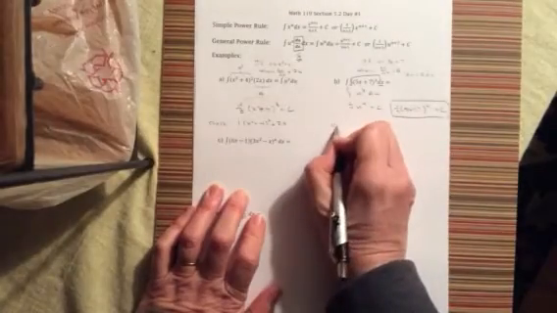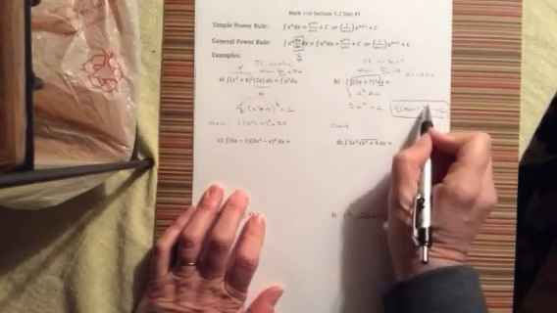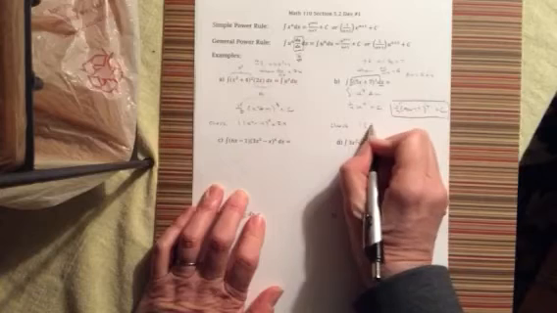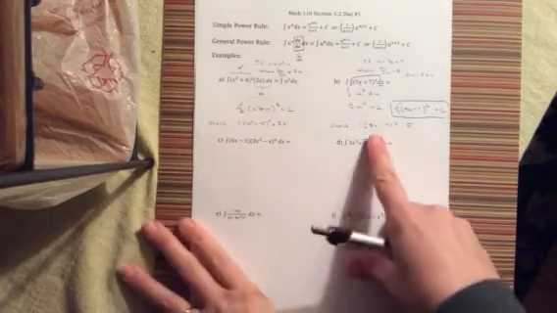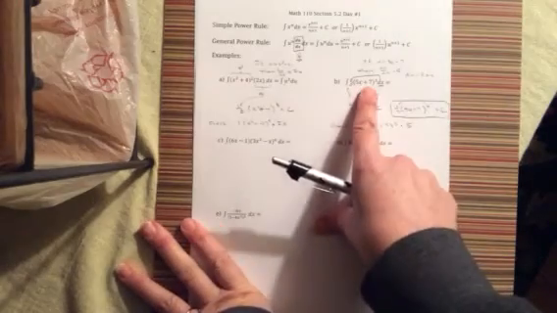Check your answer with the derivative. 4 times a fourth, drop the degree to 3 and multiply by the derivative of 5x plus 7. This matches what we started with.